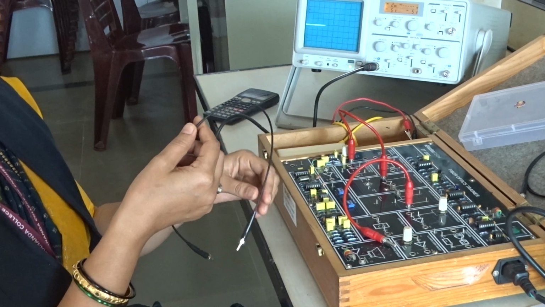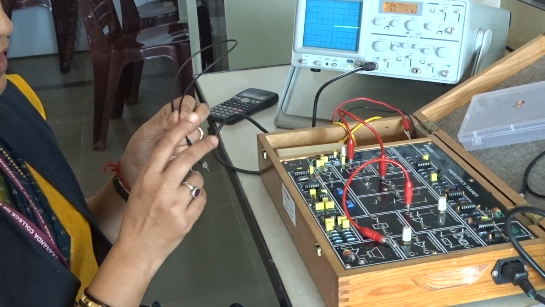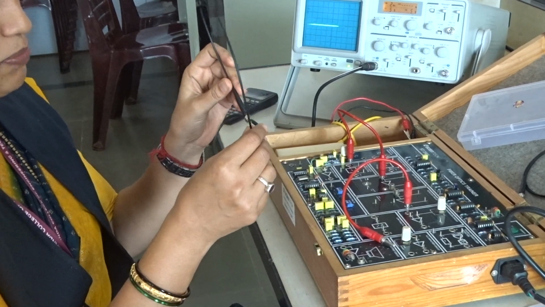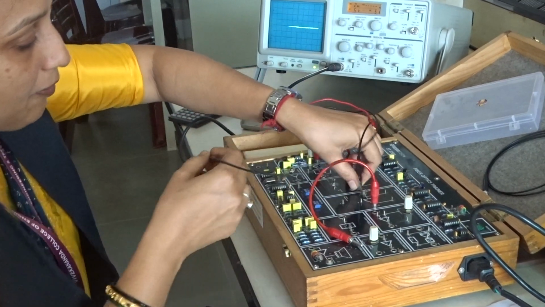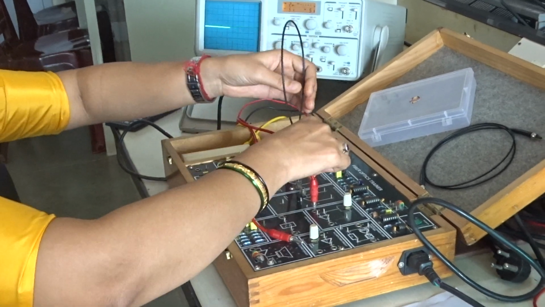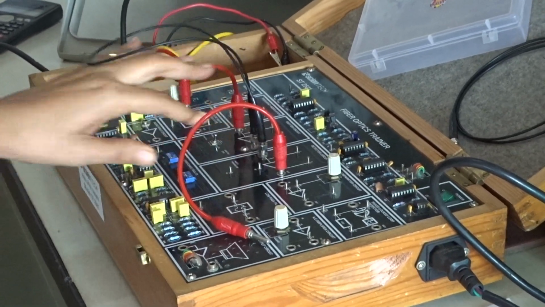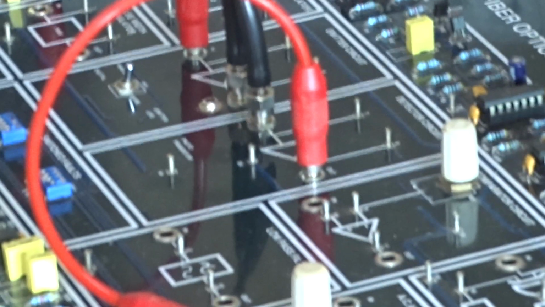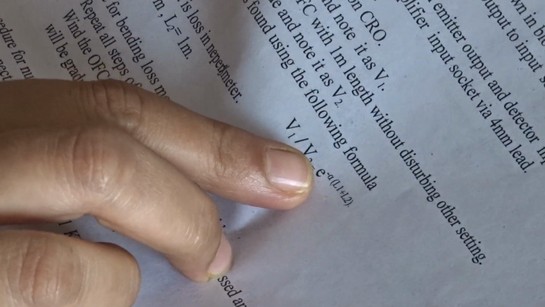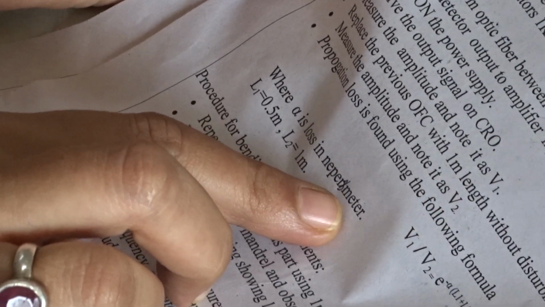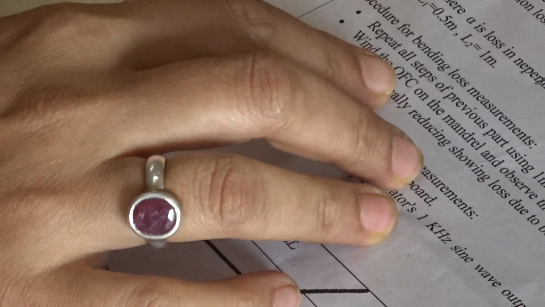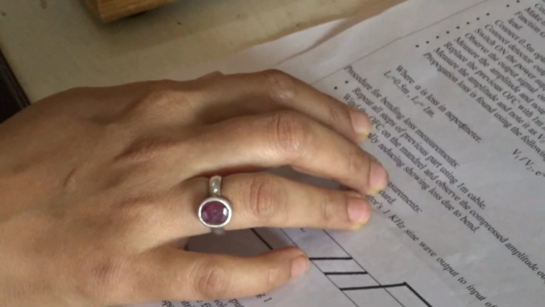Let us measure the attenuation loss using two cables. We have two lengths of cable, one is 0.5 meter and one more is 1 meter. First I will connect the optical cable of 0.5 meter and observe the output signal, and let us consider that output voltage as V1. The formula for calculating the attenuation loss is V1 by V2 is equal to e to the power minus alpha into L1 plus L2, where alpha represents the attenuation loss. It is measured in Nepers per meter. V1 means the voltage available at the detector for 0.5 meter.